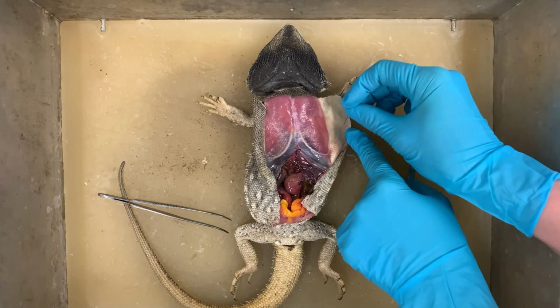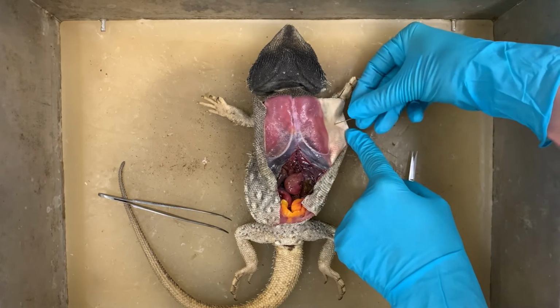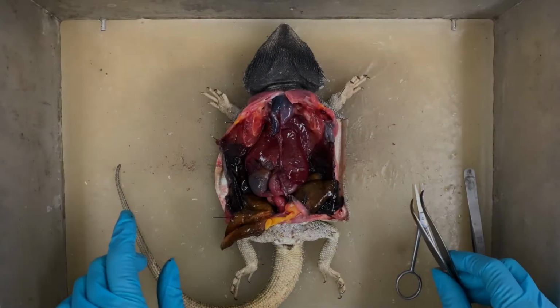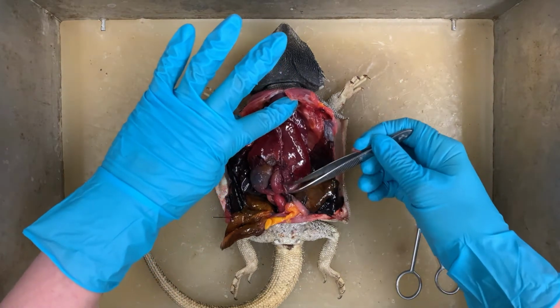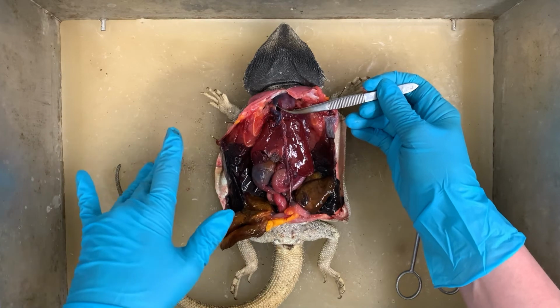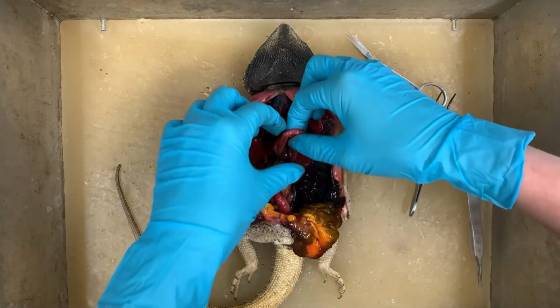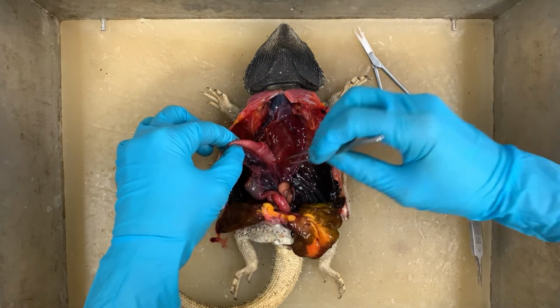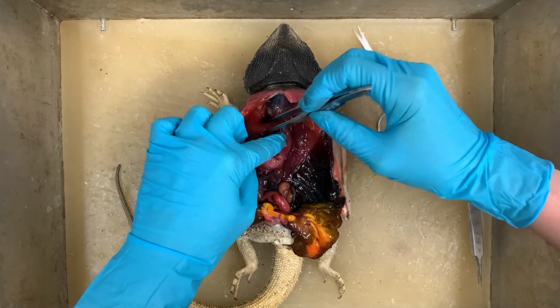As before, the skin of the body is pinned aside. Now, with the rib cage fully opened and the peritoneal wall pinned aside, we can see the full organs of the bearded dragon. Note that the peritoneal membrane of the bearded dragon is almost pure black. This is probably an adaptation for thermoregulation.